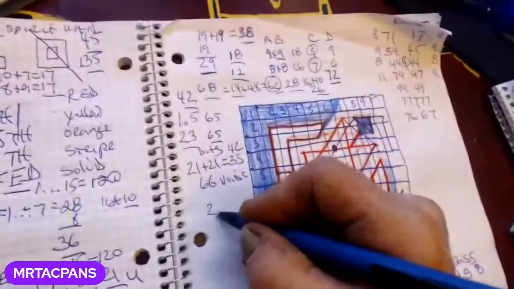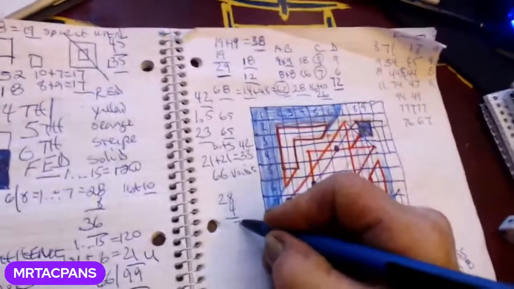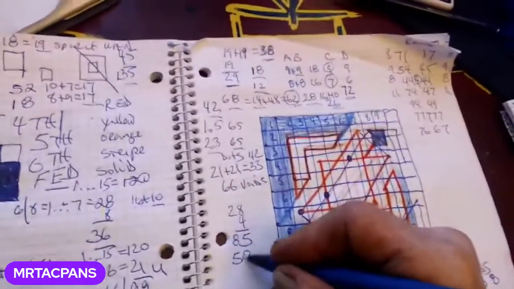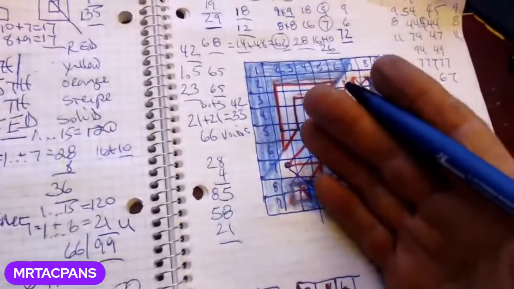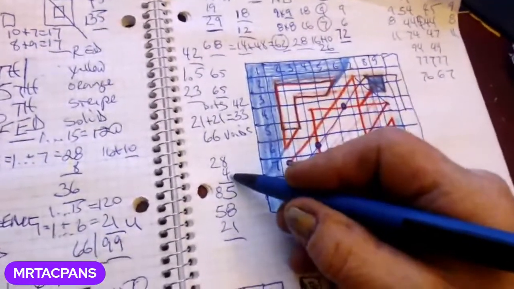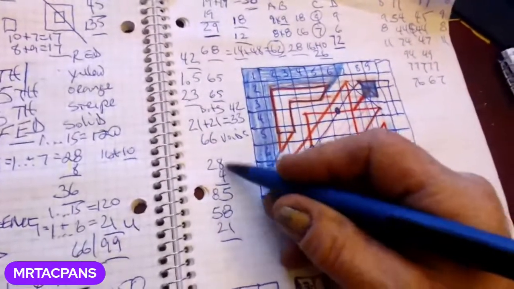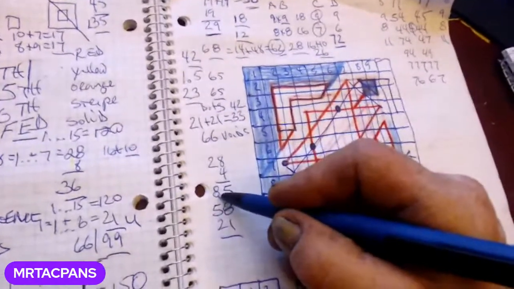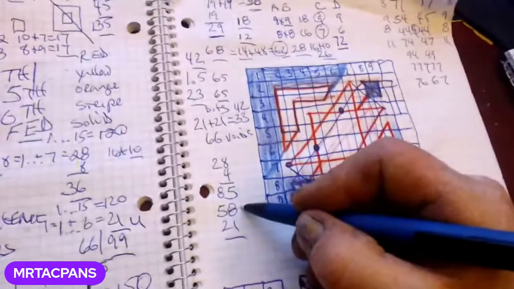So let me see what happens. 28 times 4 equals 85 or 58, which is 21 away from the 7th gate. What just happened here? 4 times 8 is 32. 84 is Pluto. 3 plus 2 is 5. 4 times 2 is 8. And that's how I get it. This is just the reverse.